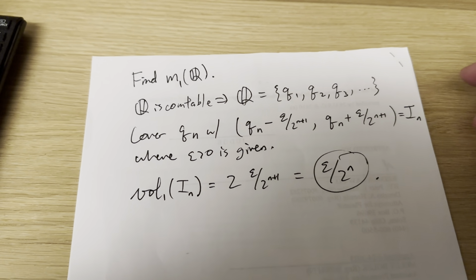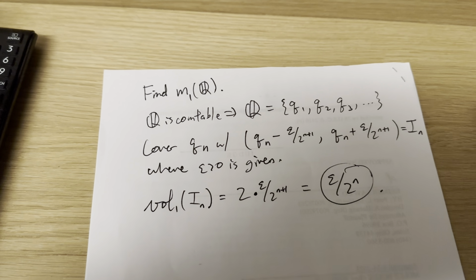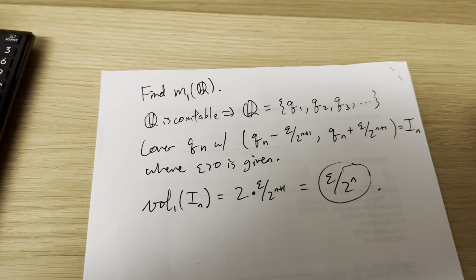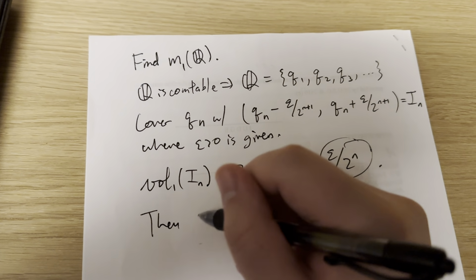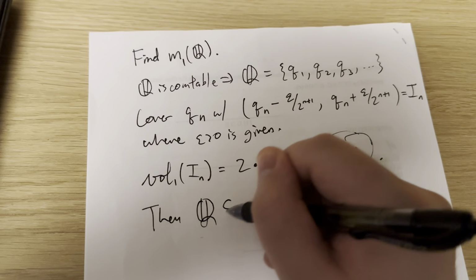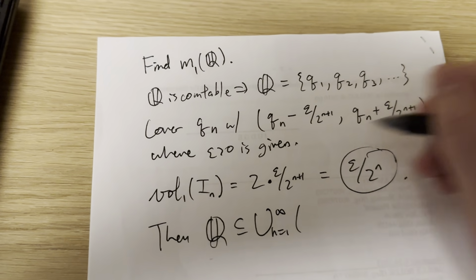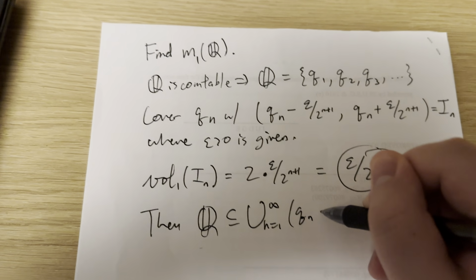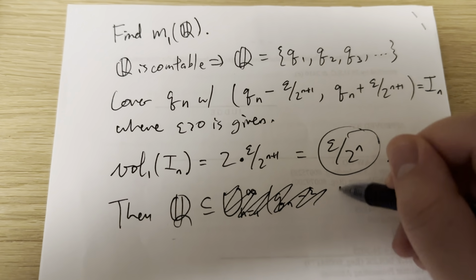And the one-dimensional volume here is just length in this case. So then we see that Q is a subset of the union of all these I_n. I have the notation, I should use it.